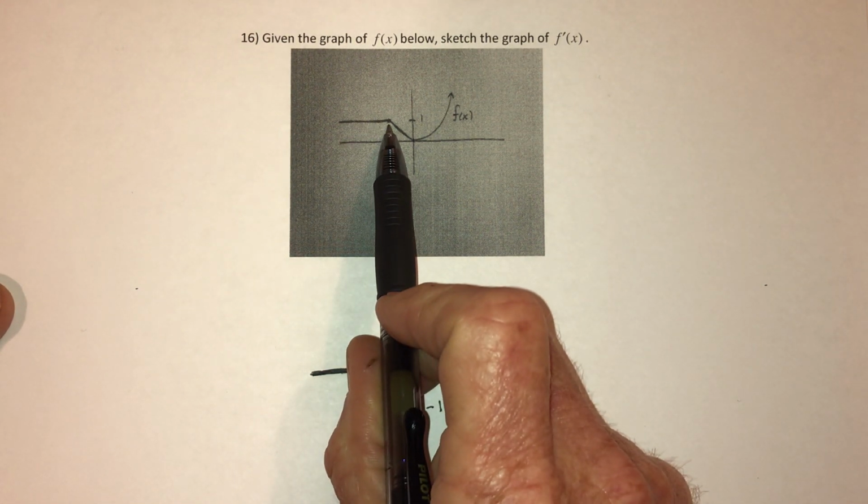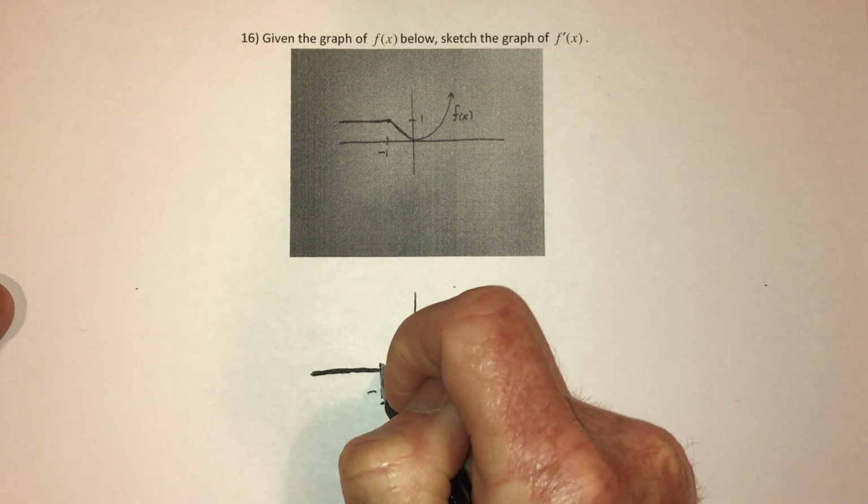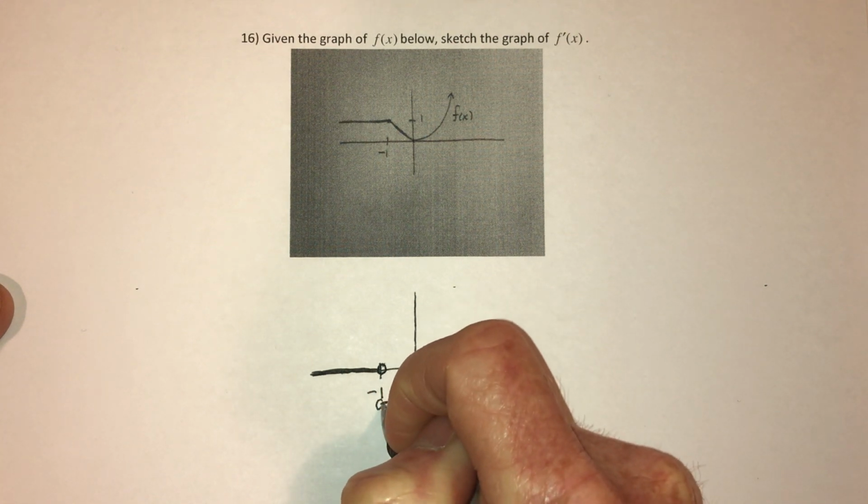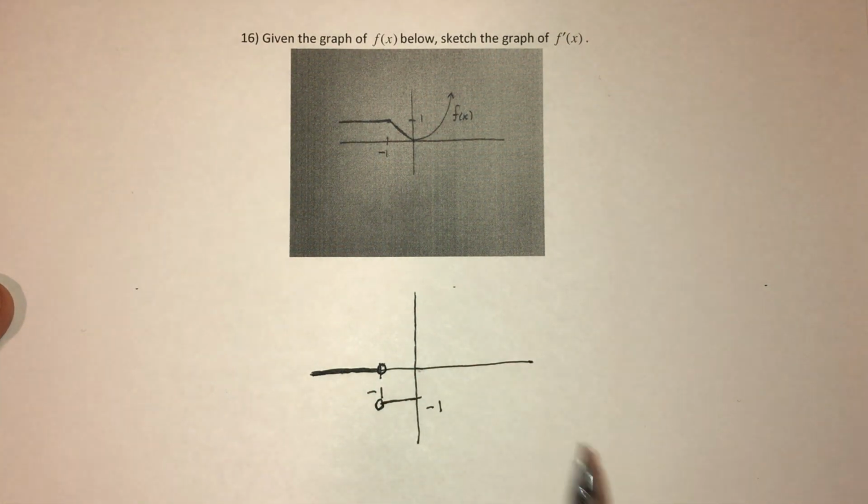Now at a point like that where there's a little corner, the derivative does not exist. So that means I need an open circle on this, that it doesn't exist at that point, and an open circle on this.